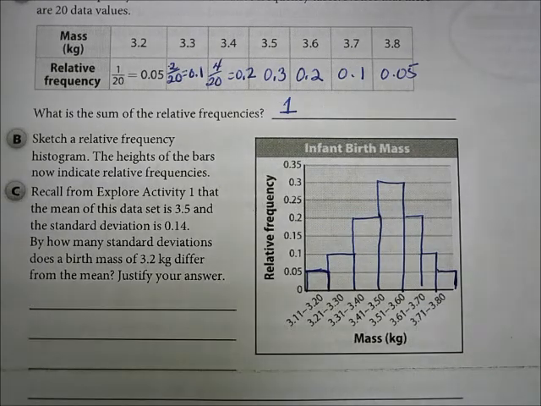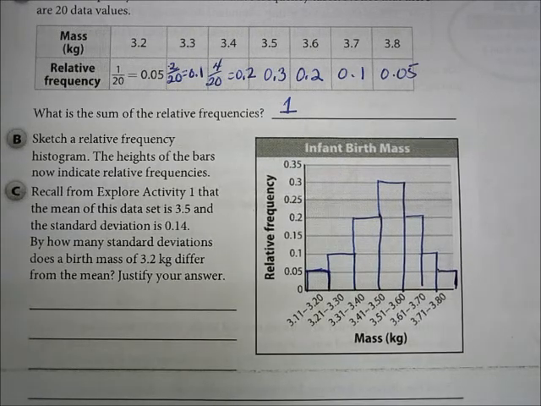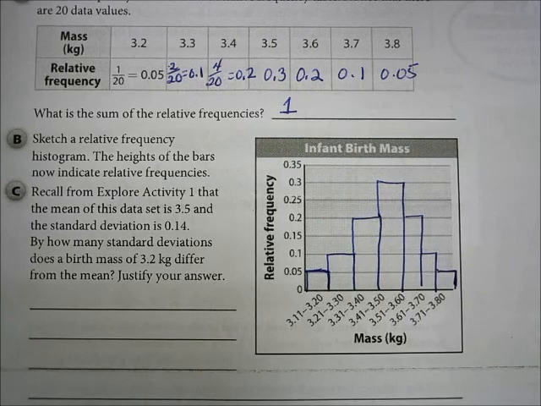Hopefully you're noticing that that is nice and symmetric, which means it's a normal distribution. We also know for a fact that it's a normal distribution because if you remember yesterday, we took all the data of the infants. Remember what we did with it? We put it into GeoGebra and we calculated the mean and the median.